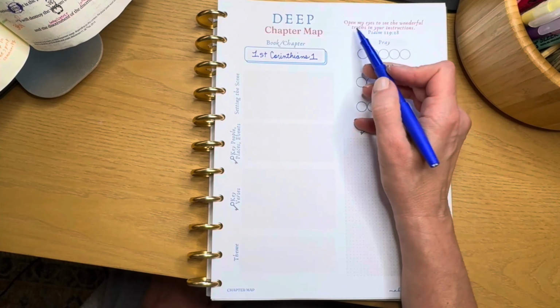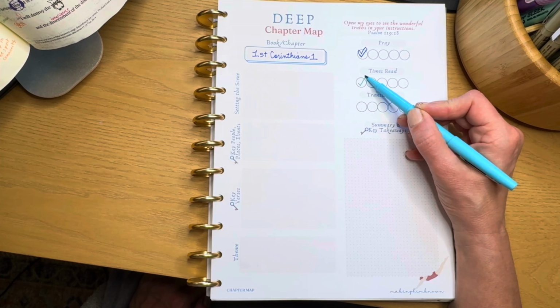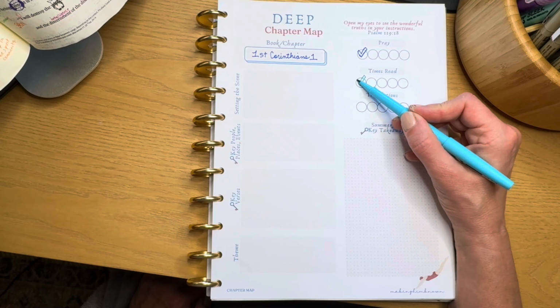Before reading the text, be sure you align your heart with God's heart through prayer. Once you pray, you check the box that is on the map. So the next thing you do is you read the chapter. Once you read the chapter, you check the box and you indicate which translation you read the chapter from. And you do this every time you read it.